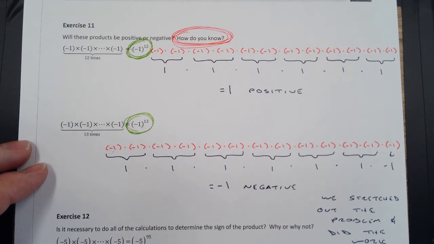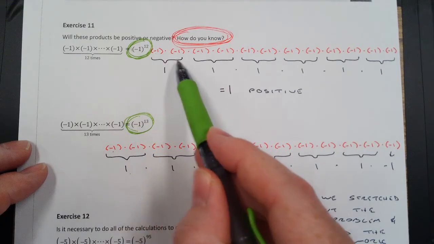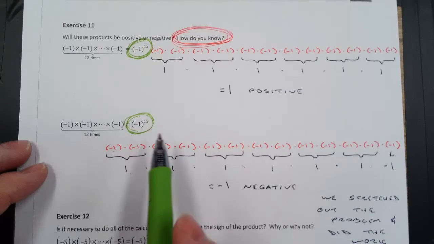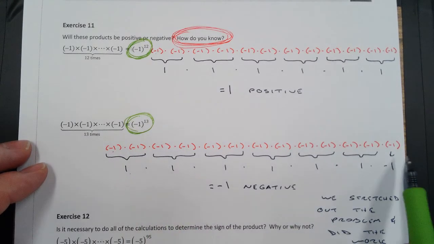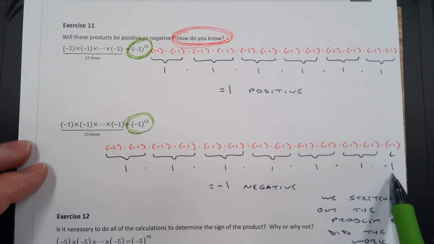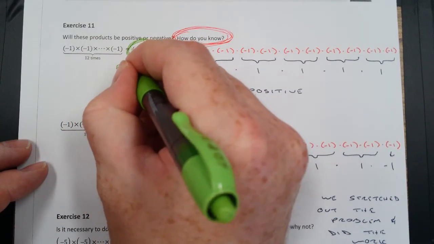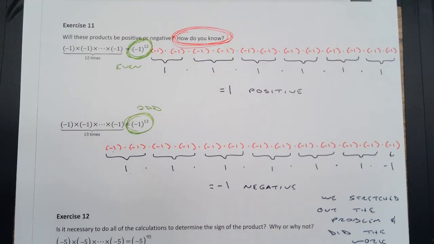Hopefully, you said the difference is that 12 is even, so that we have even groups. 13 is odd, so there's an odd one out. There's an odd person out. This person does not get a partner. It's an odd number. So even and odd. And that is the rule.